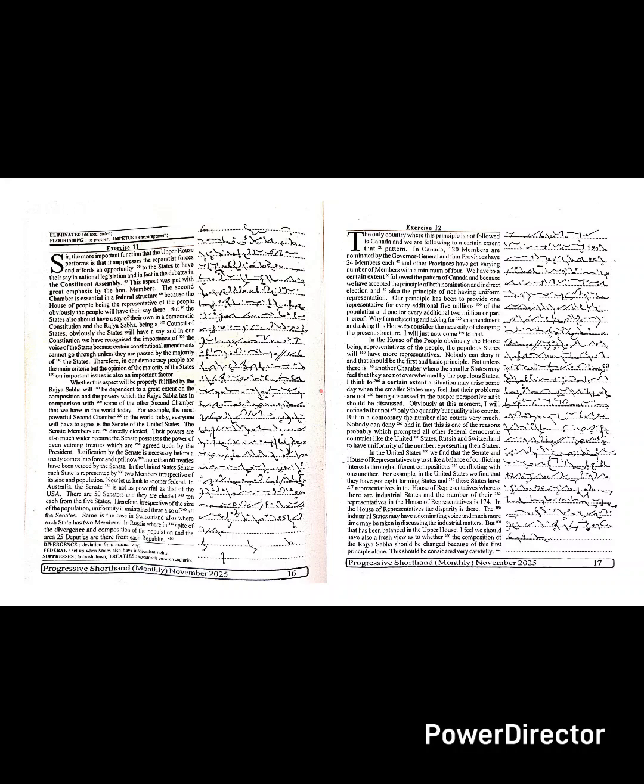obviously the people will have their say there. But the states also should have a say of their own in a democratic constitution, and the Rajya Sabha being a council of states, obviously the states will have a say. In our constitution we have recognized the importance of the voice of the states because certain constitutional amendments cannot go through unless they are passed by the majority of the states. Therefore, in our democracy, people are the main criteria, but the opinion of the majority of the states on important issues is also an important factor.